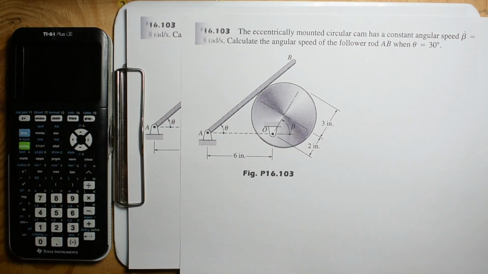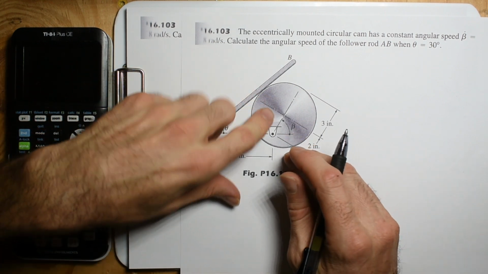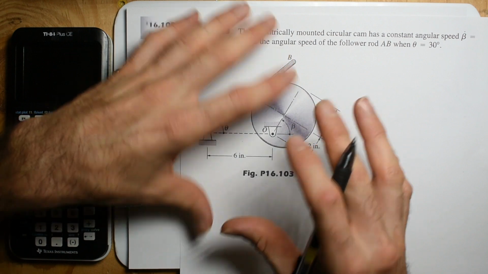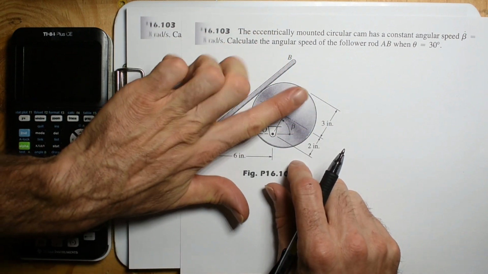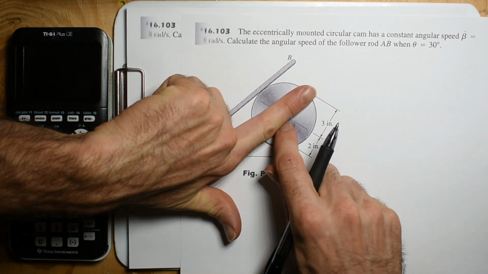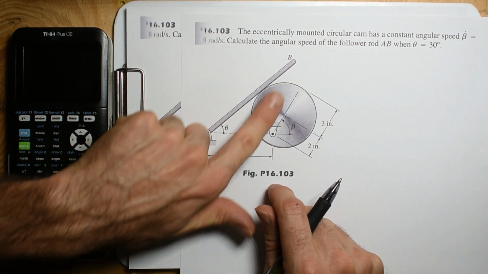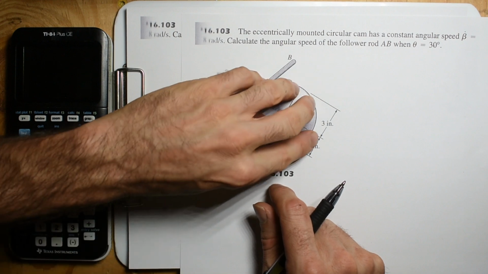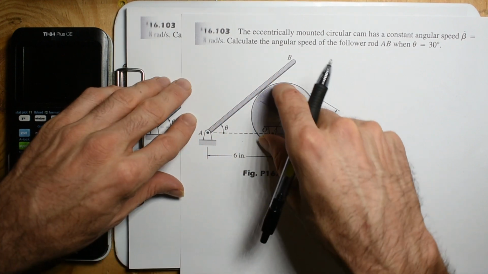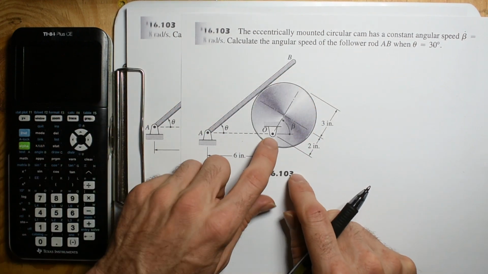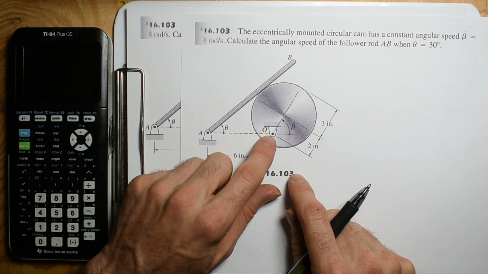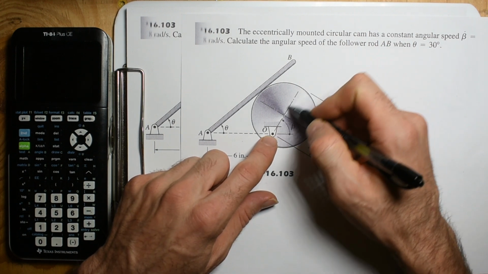Okay, booyah. So what we're going to try to do is get at least somewhat of an answer. We're going to go back to that location where this thing would be at a 30-degree angle, and now we're going to rotate the slider. I don't know. So this distance is 5 inches.